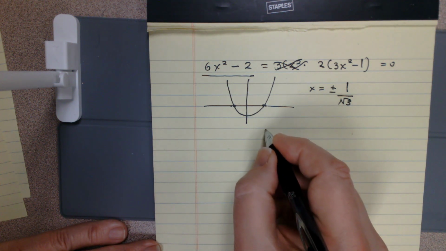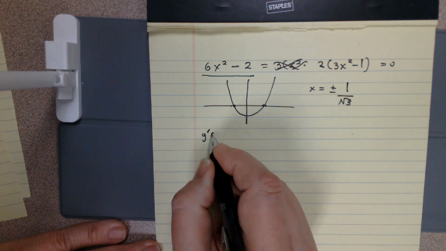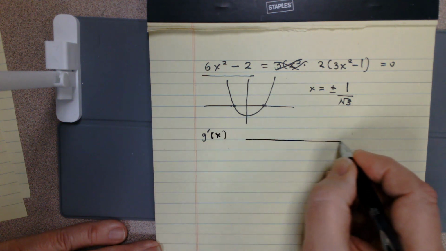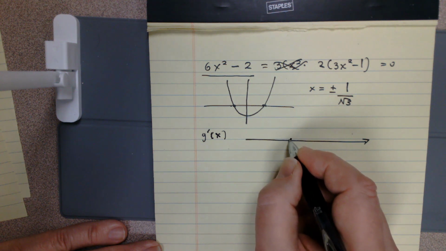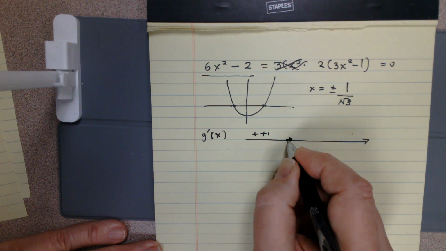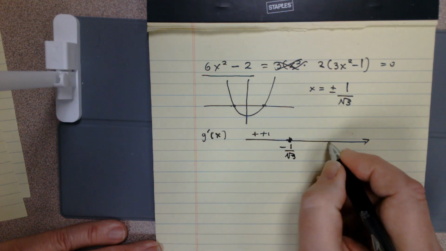In analyzing g prime of x, it's going to be positive until we get to negative 1 over the square root of 3.